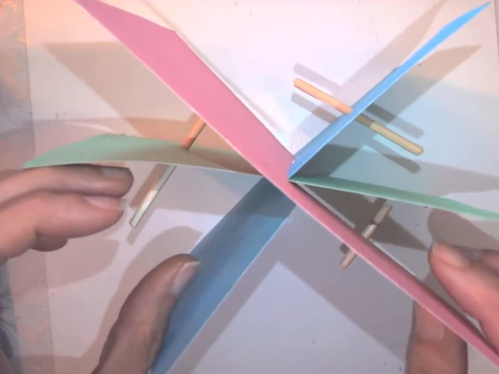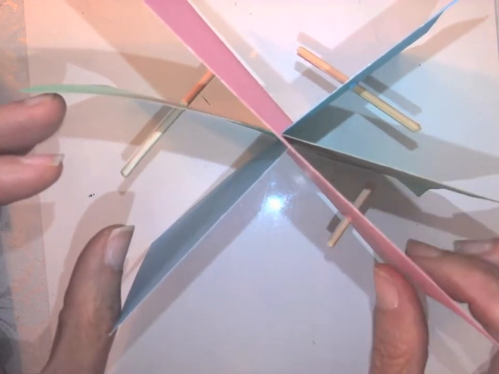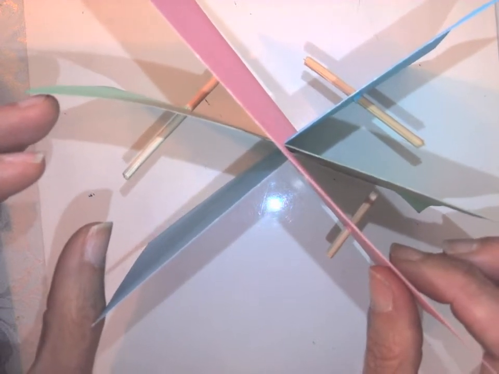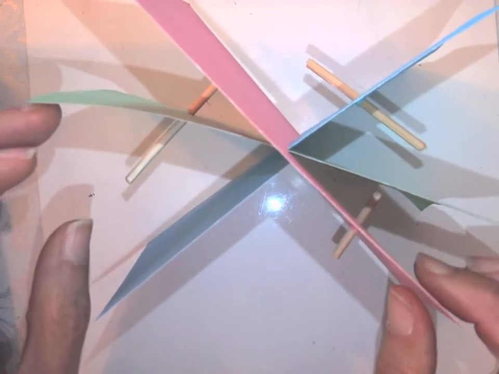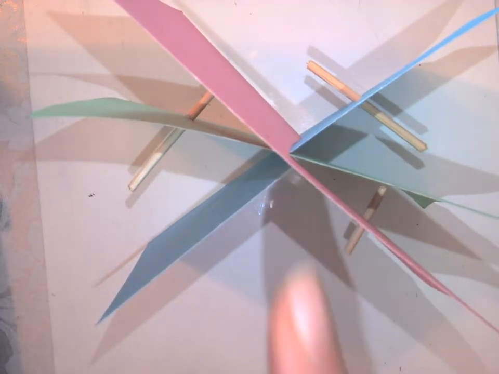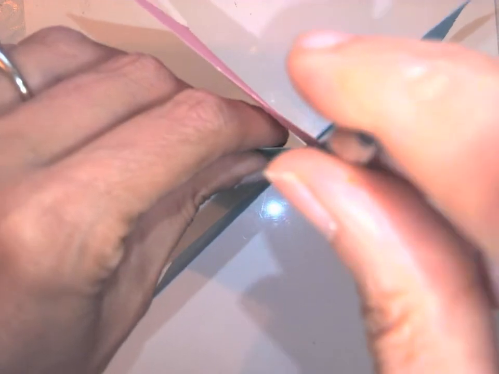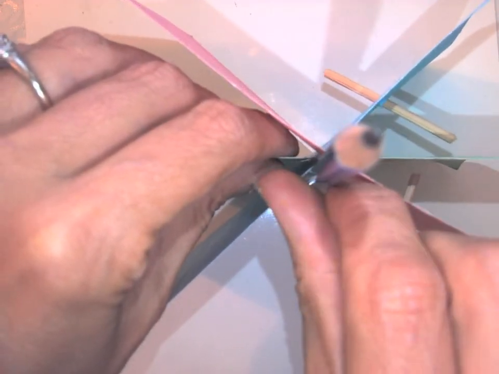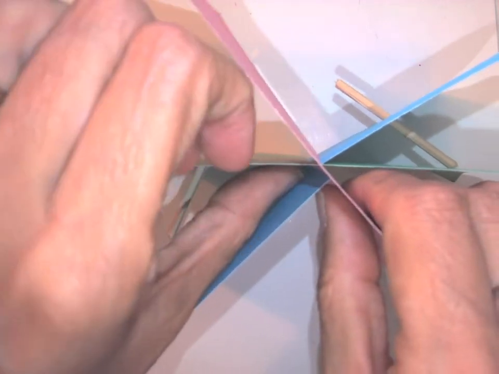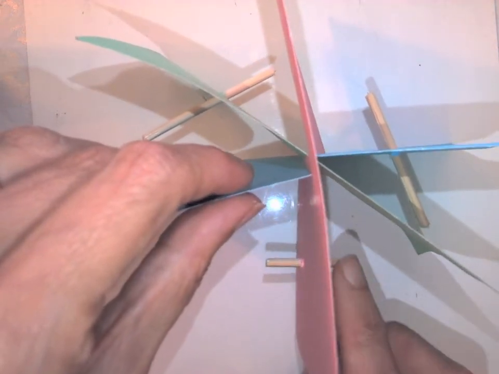Okay, so my 3 planes are pink, green, and blue, and the little toothpicks represent the normals. You can see that the shadows of the normals all lie on the whiteboard underneath, meaning the normals are all coplanar, they're all on the same plane. And in this case, there's a line of intersection. I'll put my pencil up here to represent the line of intersection where all 3 planes intersect. So all our normals are coplanar, and we have a line of intersection that we can find using the matrix.